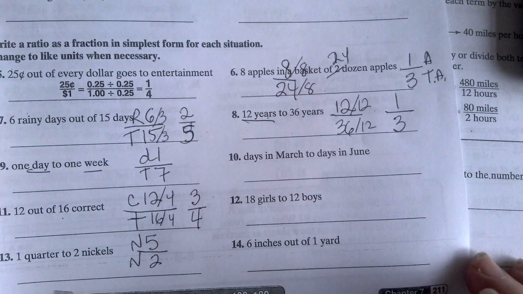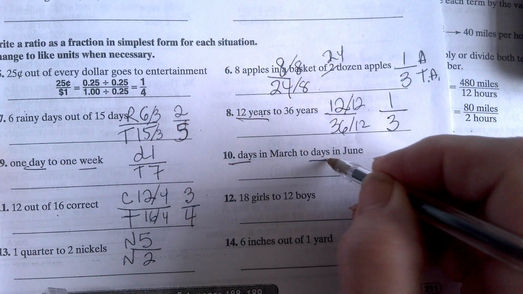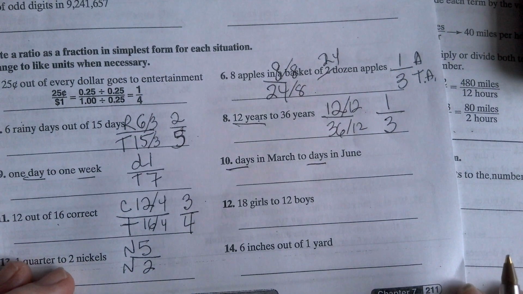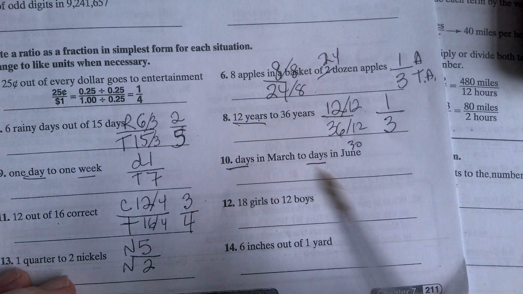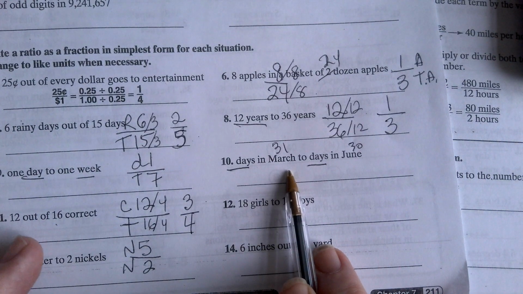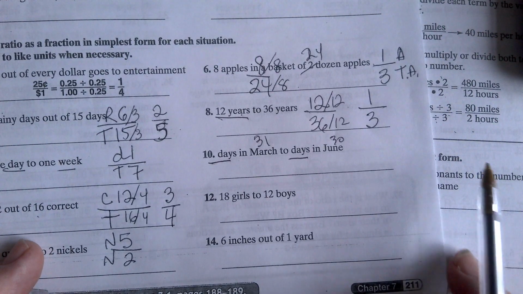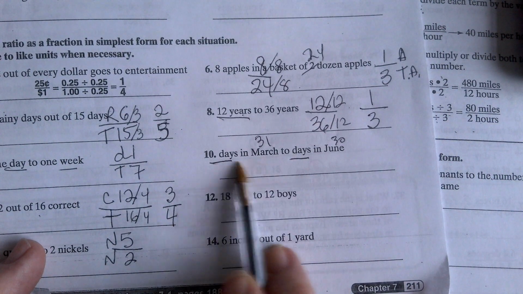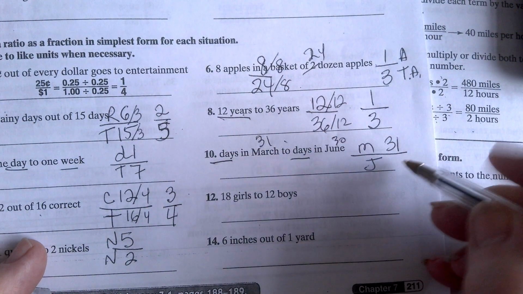Days in March compared to days in June. I don't have to change the unit because they're both days. So I have to say the little rhyme because I always forget. 30 days has September, April, June, and November, 31 have all the rest except for February. So the days in March compared to the days in June. You have to say it in the order of the words. March came first, so it has to be March over June, and March had 31 to 30.